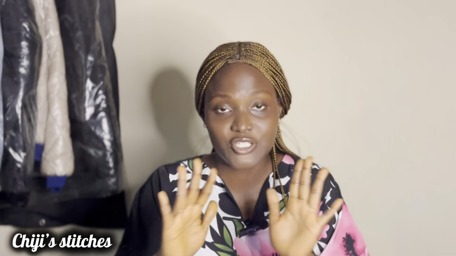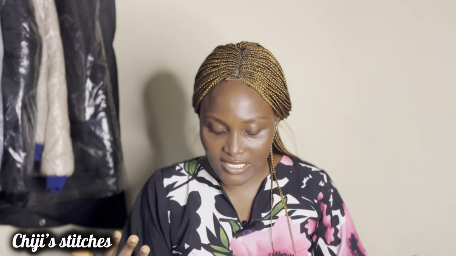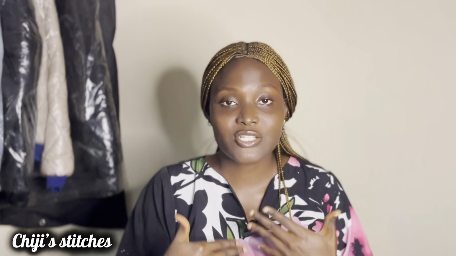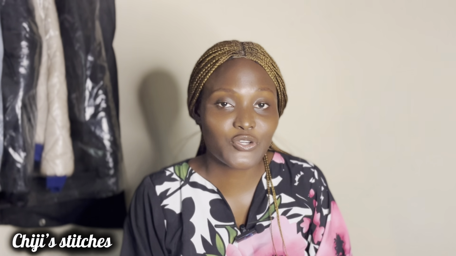So if you are just starting your sewing journey, you can opt for a domestic sewing machine, that is a manual sewing machine. When you start to make a lot of money, you can now go and get industrial sewing machines, a tabletop sewing machine, or a serger. I think you should opt for a manual sewing machine.